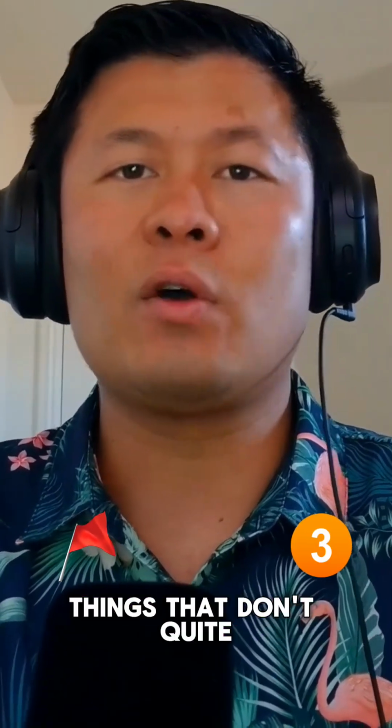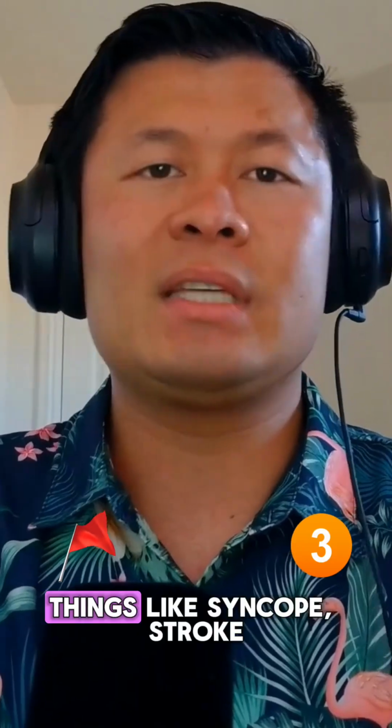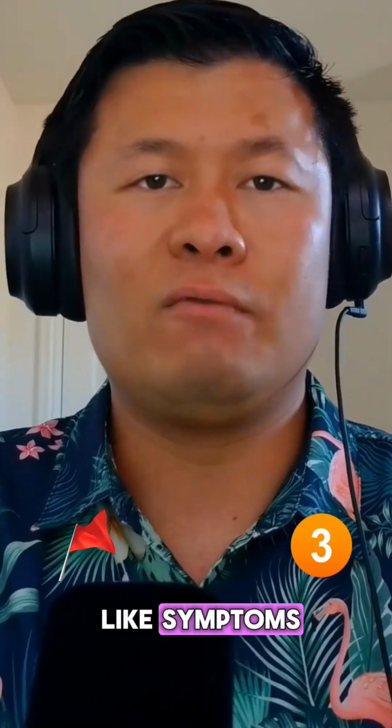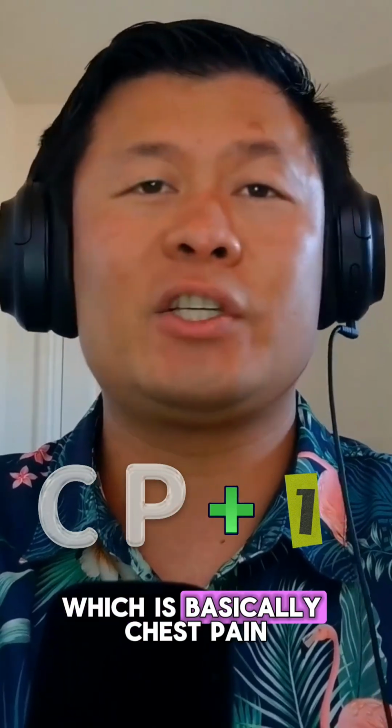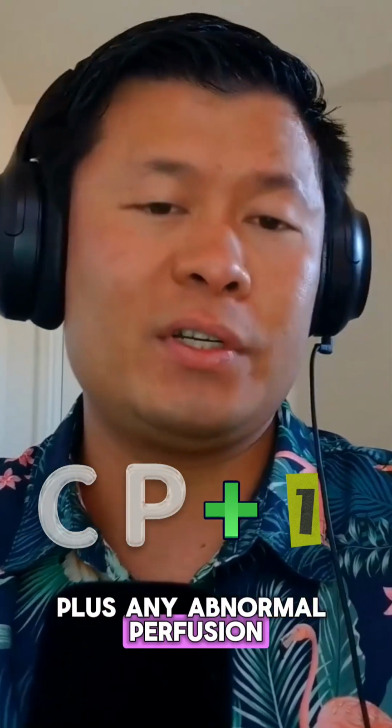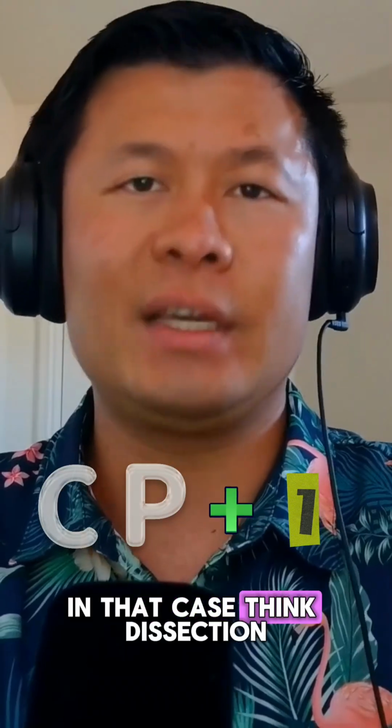And number 3, neurological atypical features. Things that don't quite fit a clean ACS picture. Things like syncope, stroke-like symptoms, voice hoarseness, abdominal pain. Think about it as chest pain plus 1, which is basically chest pain plus any abnormal perfusion or neurological finding. In that case, think dissection.